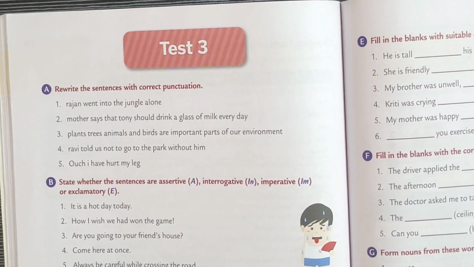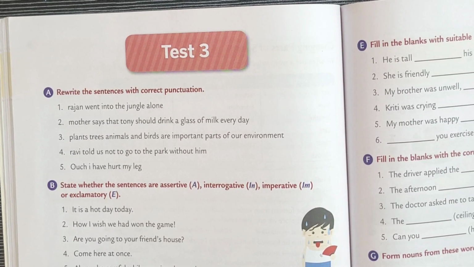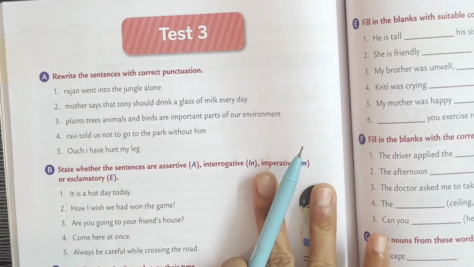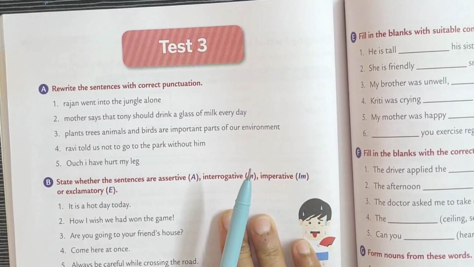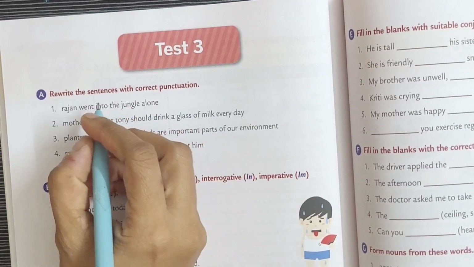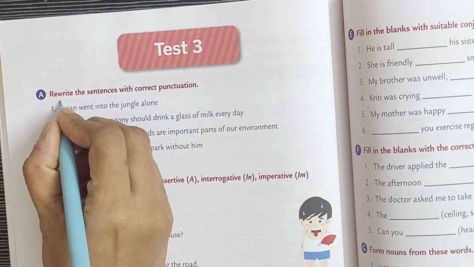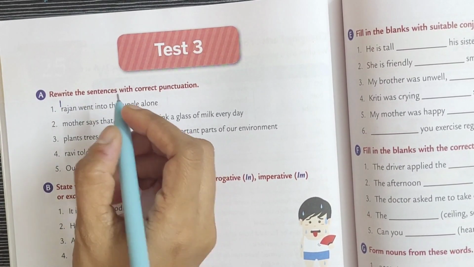Today we will see Test 3 of English Grammar. Rewrite the sentences with the correct punctuation. We have to rewrite this with the correct punctuation. I'll just write it here. Here, Rajan went into the jungle alone.